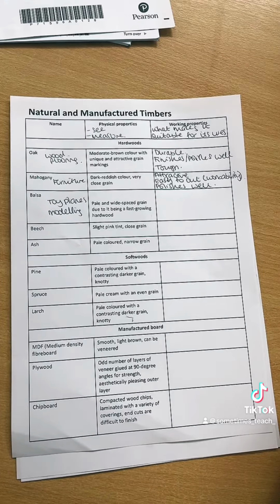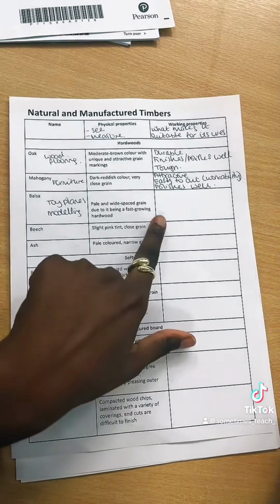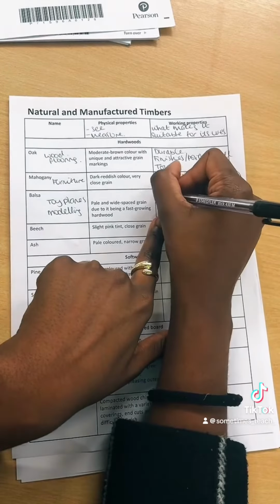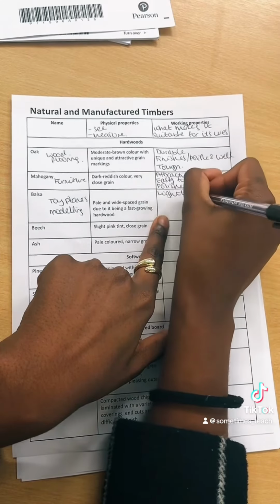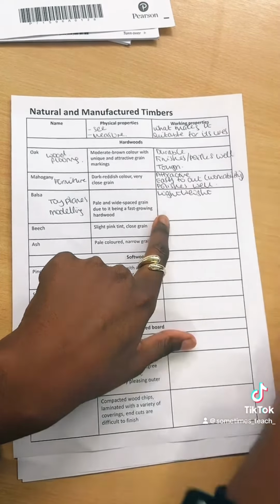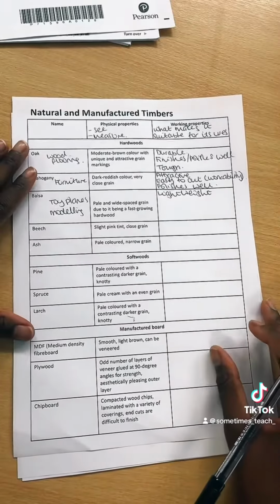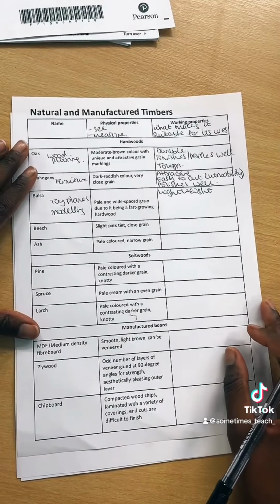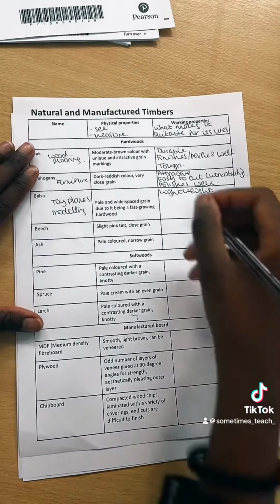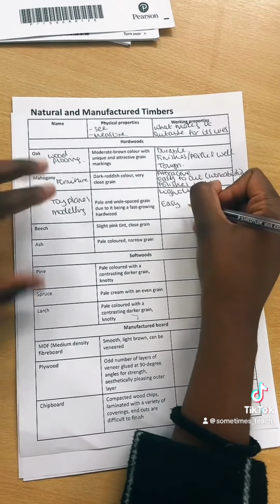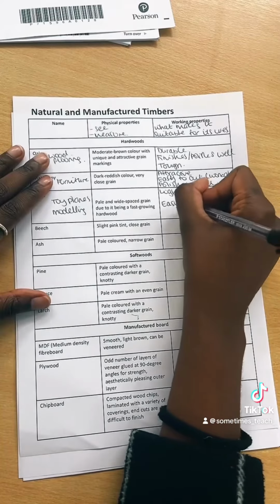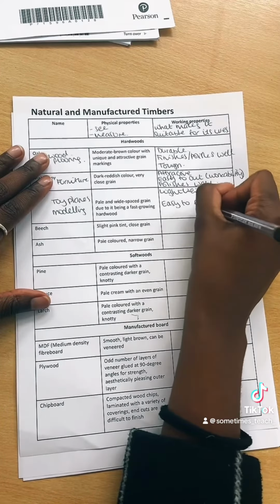Easy to make. We don't make wood. So for balsa, you can have lightweight. If you're going to make a toy aeroplane, it needs to be lightweight. You can also put easy to form, because it's so thin, you can shape it very easily.